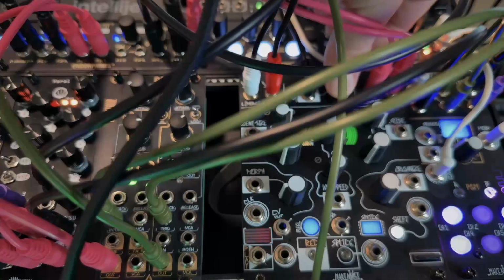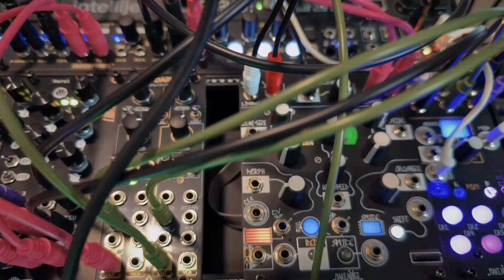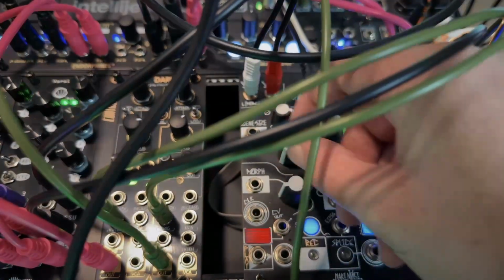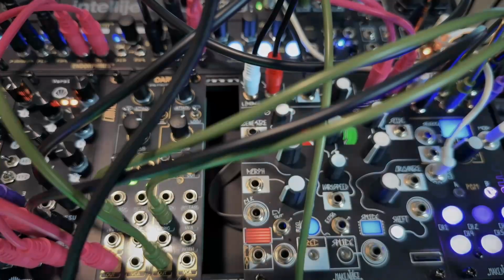splice for now. This for now. This for now. This for now. Plug this for now. Plug this for now. Plug this for now. Plug this for now. Plug this for now. Plug this for now.